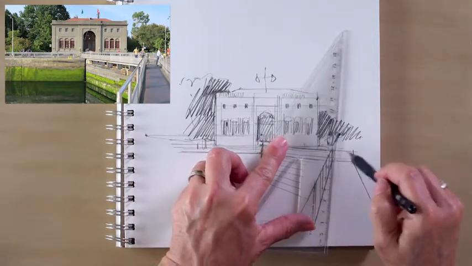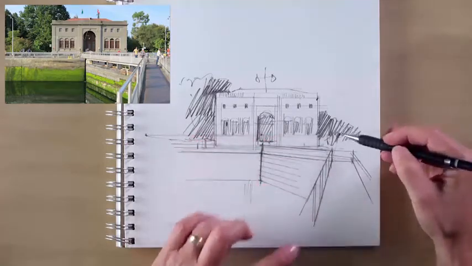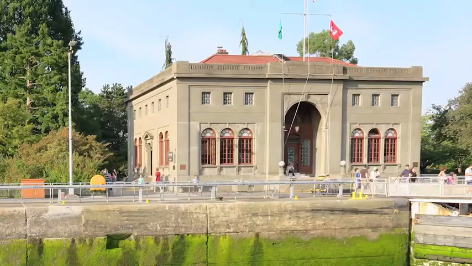So it's really helpful to know that lines that are parallel to each other go to a common vanishing point on your eye level line. So now let's try a 2-point perspective of the same building. I'm no longer looking at the straight front facade of this building. I've walked around to the side and now I see 2 sides of the building.